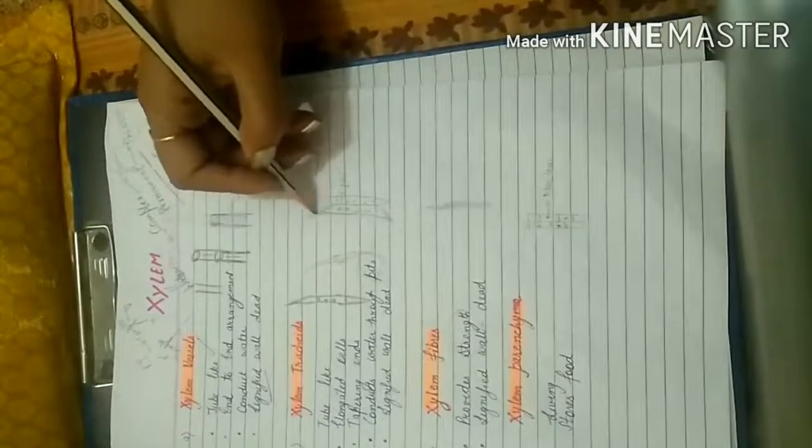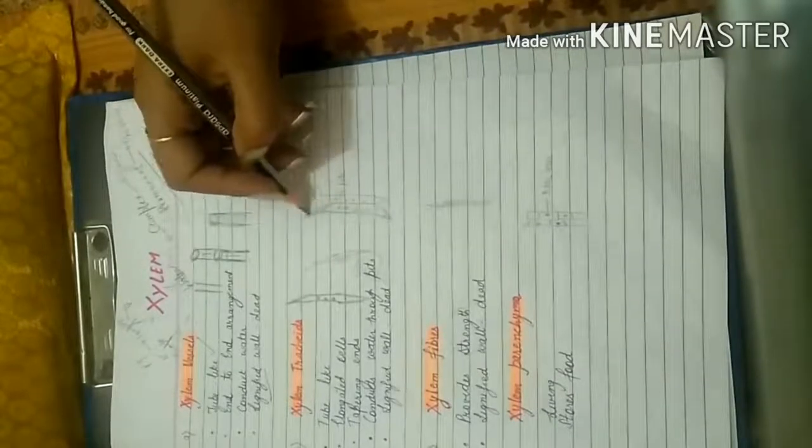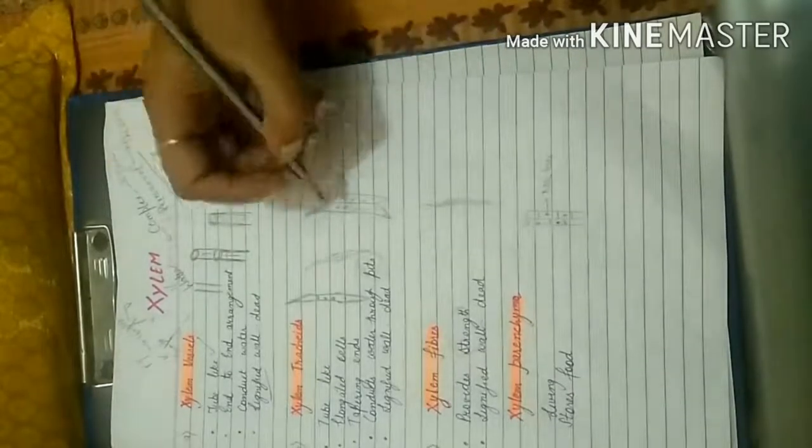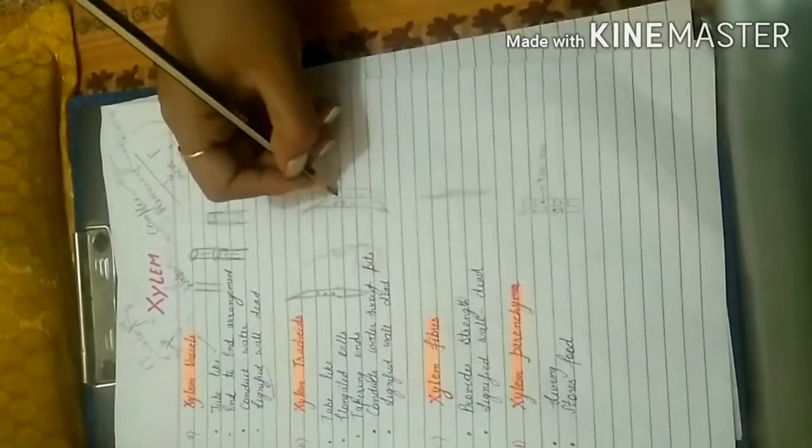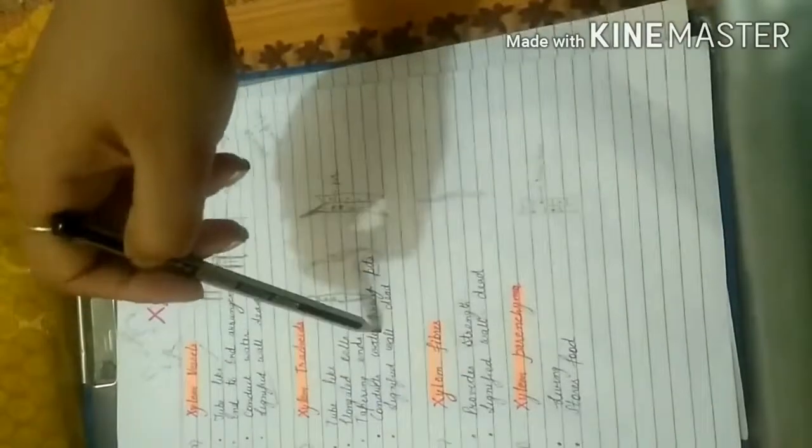Here in xylem vessels, the cells show end-to-end arrangement. However, in xylem tracheids, it is not showing end-to-end arrangement. Why so? Since the cells have pointed ends, tapering ends. And in xylem tracheids, there is the presence of pores. Pores are present here, and these pores are known as pits. This is about your xylem tracheids. Then the next one is lignified wall, meaning their wall is also made up of lignin.